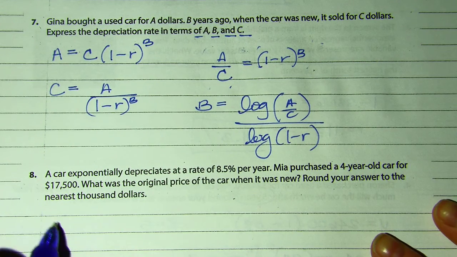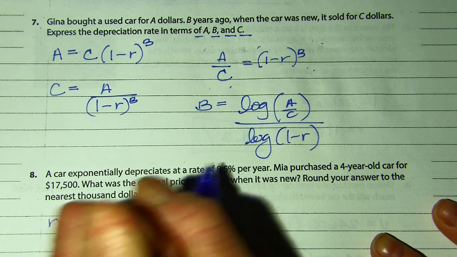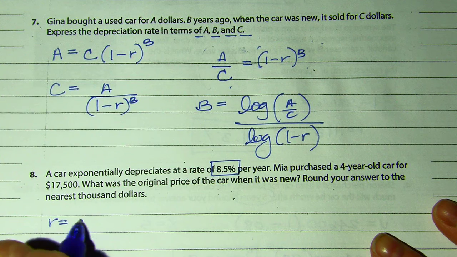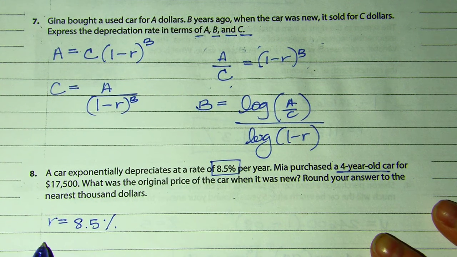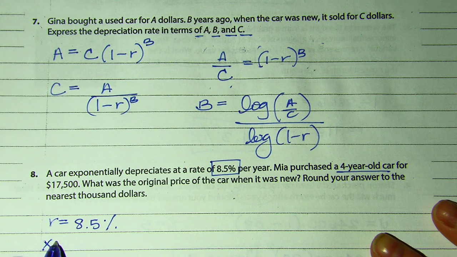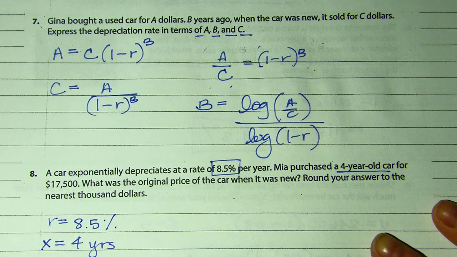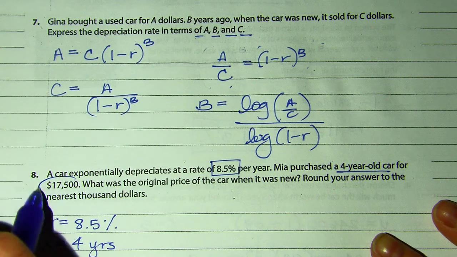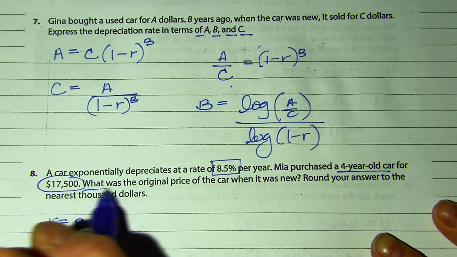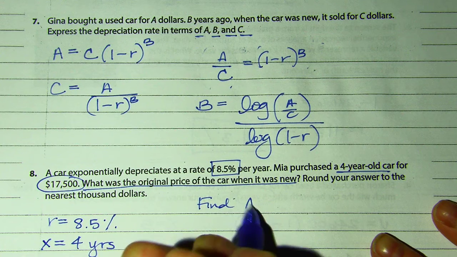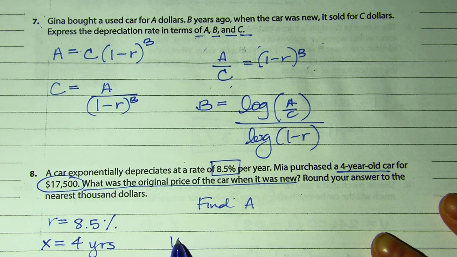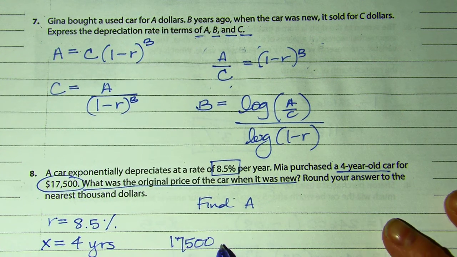Number 8. All right, so my rate is 8.5%. It's 4 years old, so far we know that X is 4 years. And at 4 years, it was worth $17,500. So what was the original price? They're looking for A. So right now, it's worth $17,500.